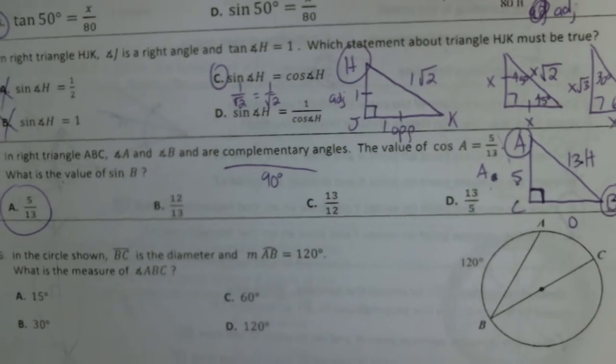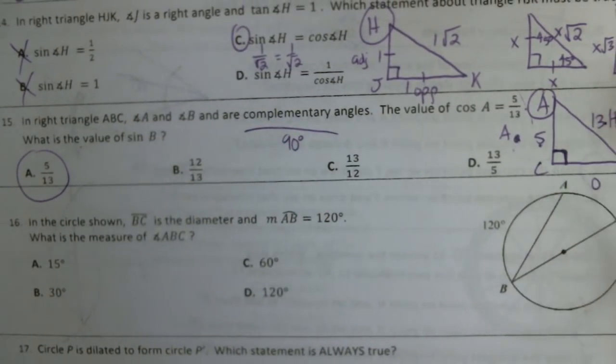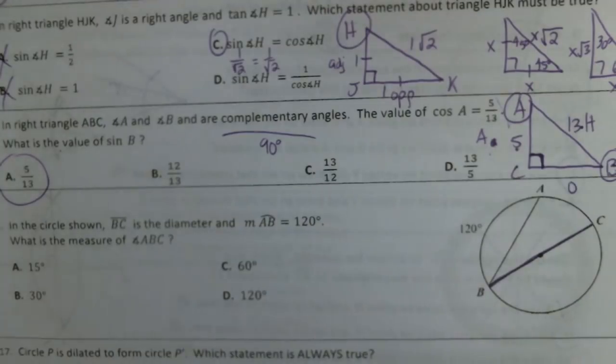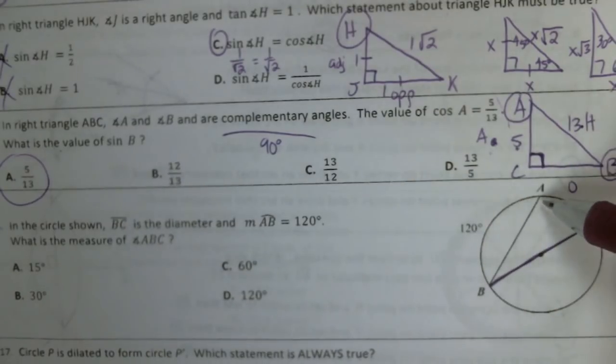All right, 16. We are in circles land. In the circle shown, BC is the diameter, and the measure of arc AB is 120 degrees. Guys, when you see this diameter going through the circle, that ought to be a red flag, just like I taught you in the circles unit. Ding, ding, ding, maybe I need to use a semicircle here, half of a circle. This arc is 120 degrees.